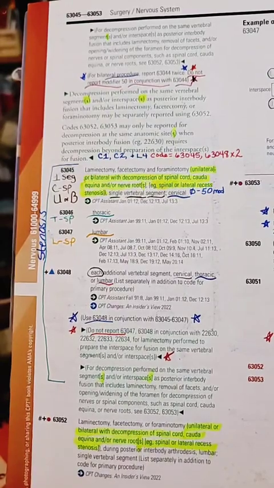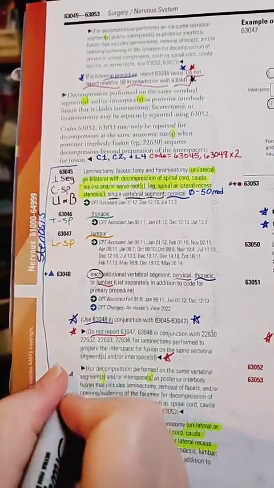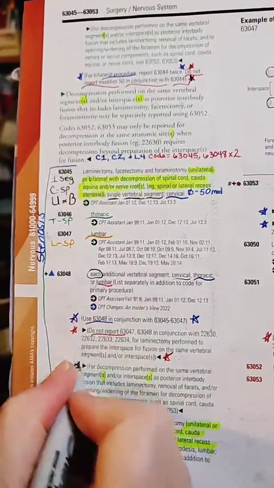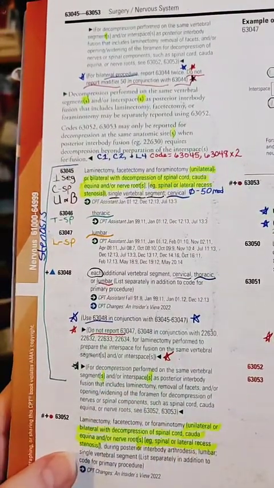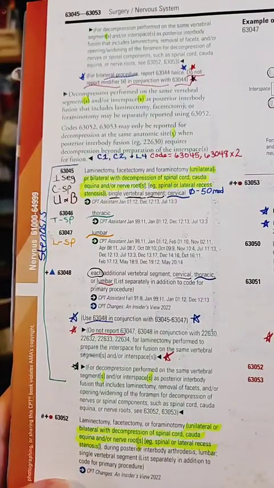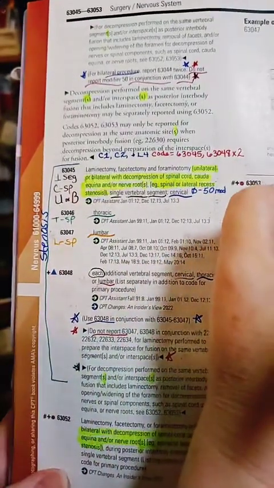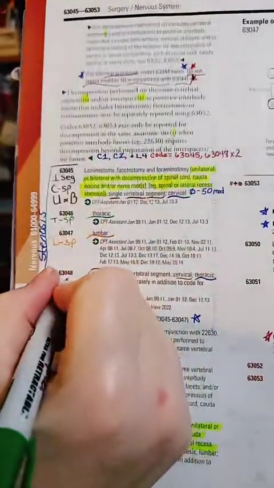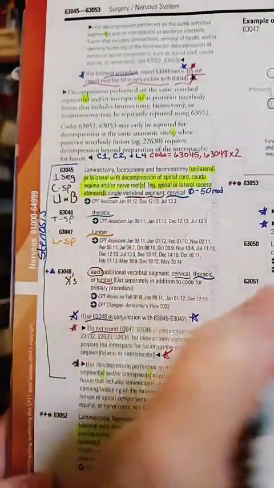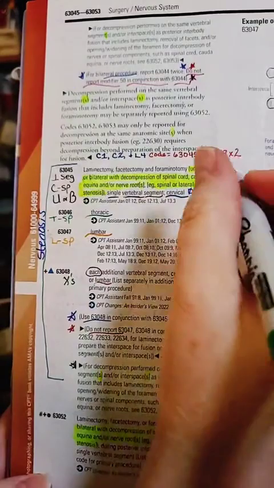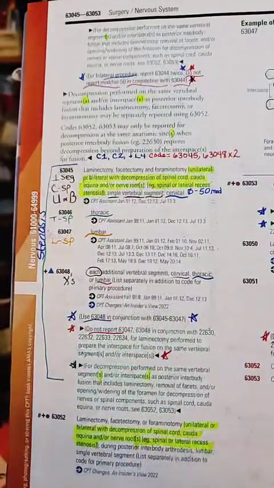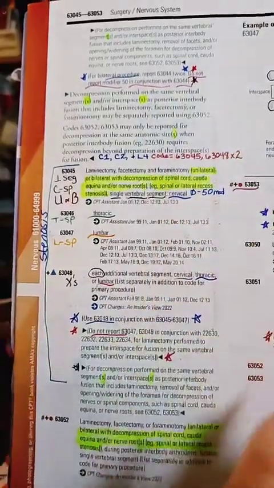All right. For your information, we've got an each. We're going to do a times. That's an out of sequence. It gets underlined in red. It's also a new code.